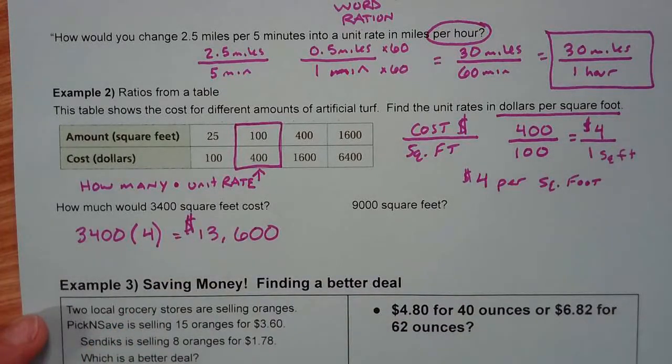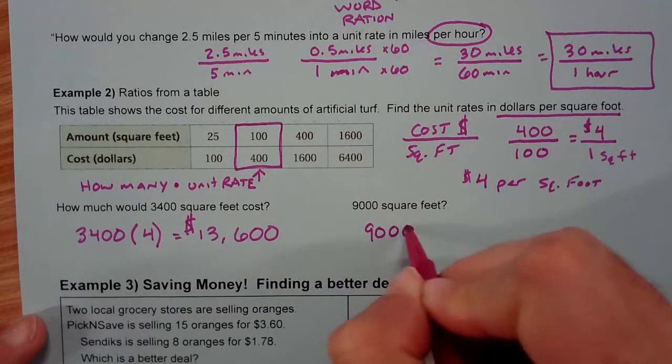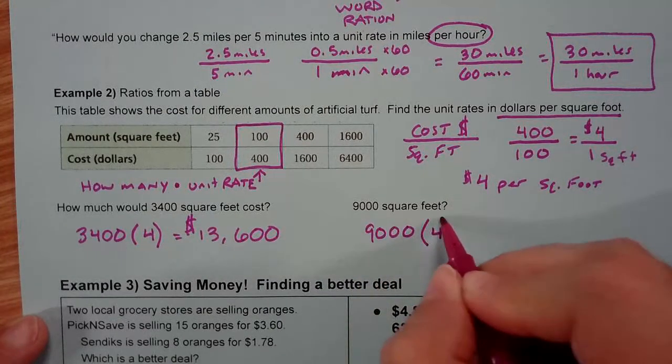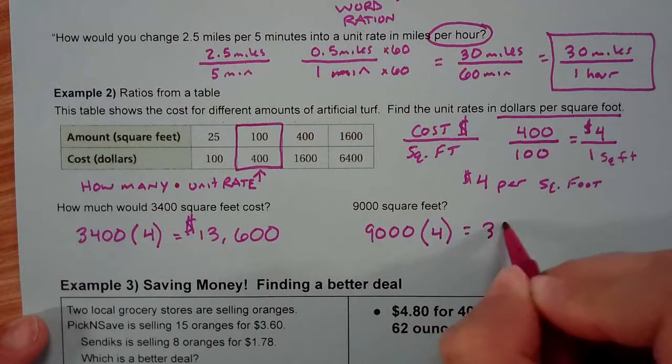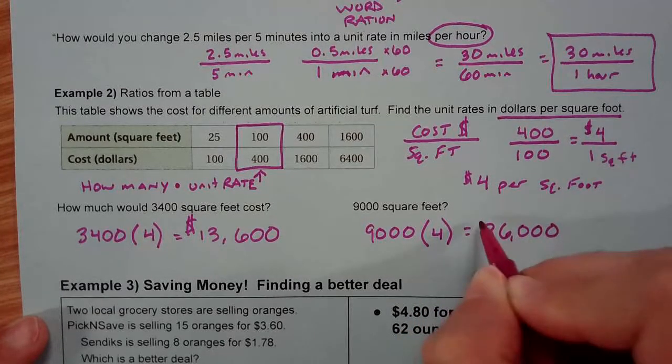$13,600. If I want 9,000 square feet, how many do I want? I want 9,000, and I'm going to times that by 4 for a total of 36,000.